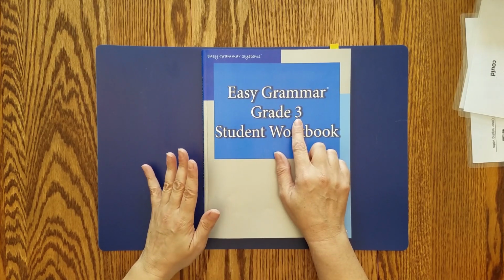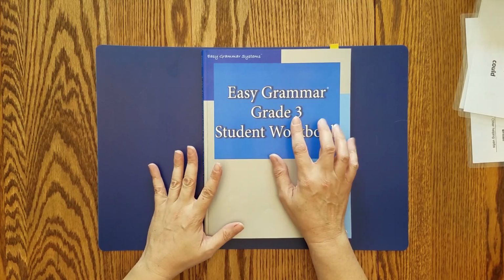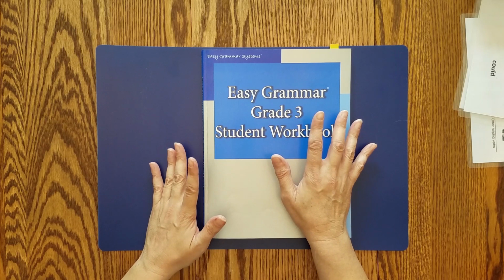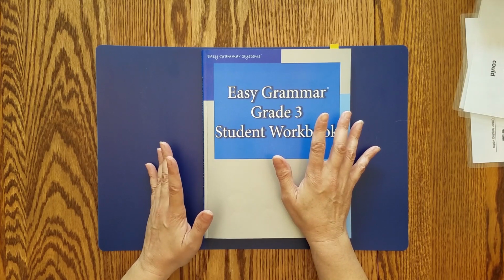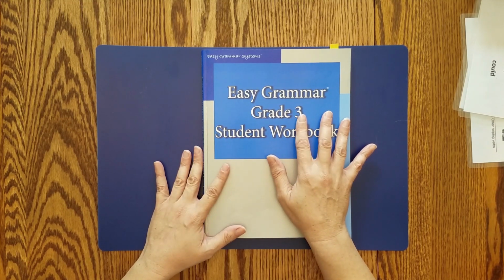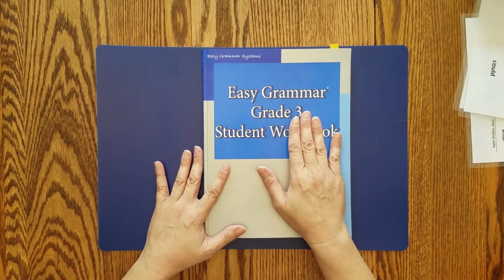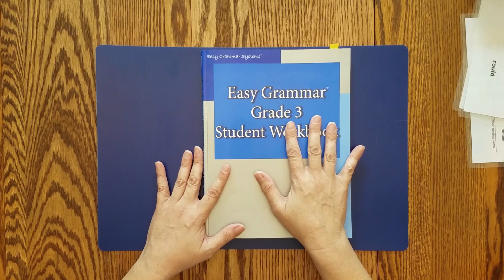And then starting with 6th grade, you have Easy Grammar Plus, which is a more versatile, universal grammar level. And you can use it for elementary kids who are ready for it, for middle school kids, which I think is probably the most appropriate for, and also then for high school if you need it. In high school, they do have leveled workbooks for Easy Grammar.